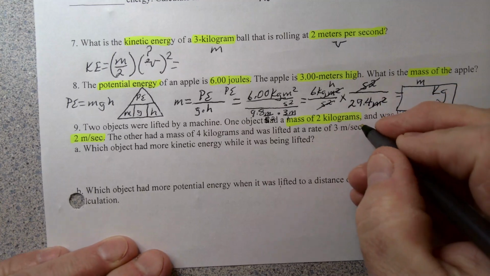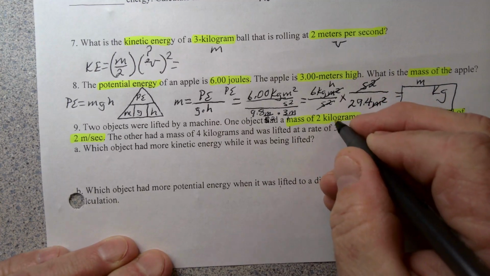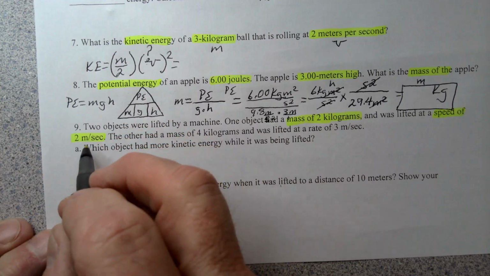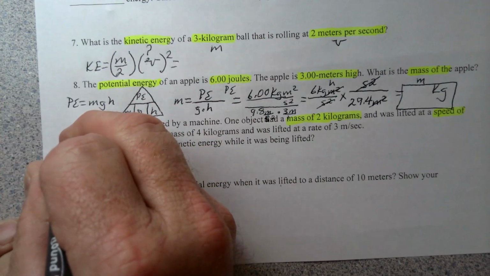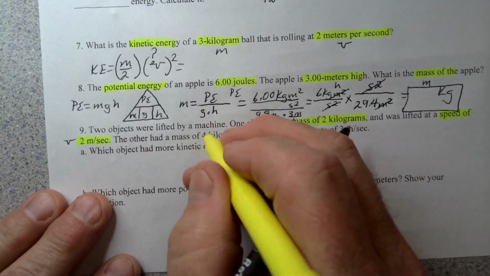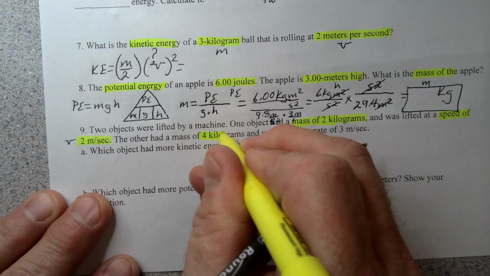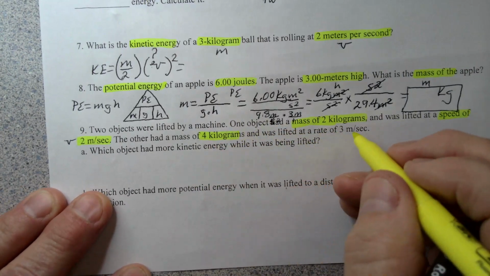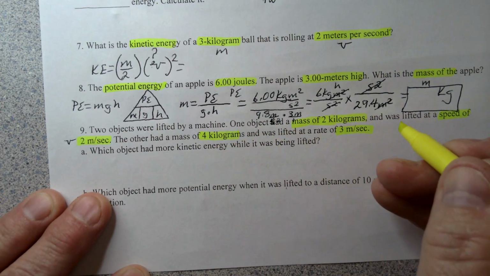So you got a mass over here. So this is mass, this is velocity right here. And then over here, your second item is going to have 4 kilograms, and then it is lifted at a rate of 3 meters per second.